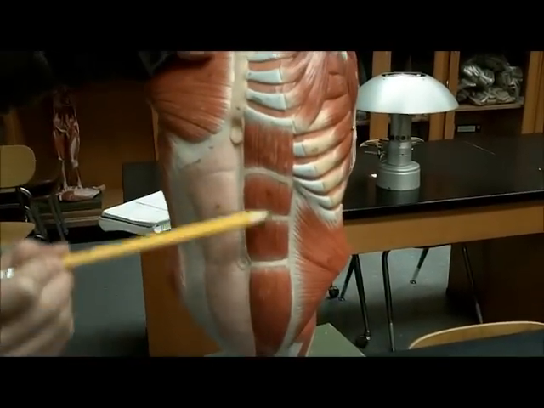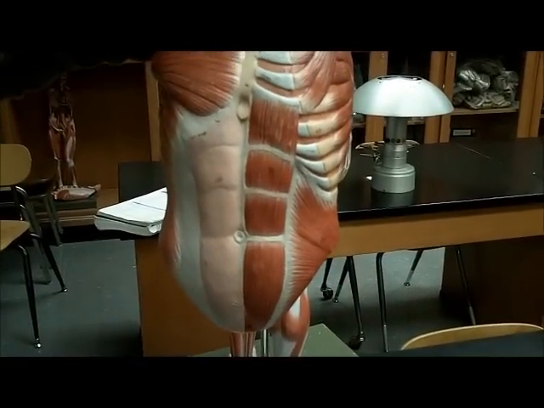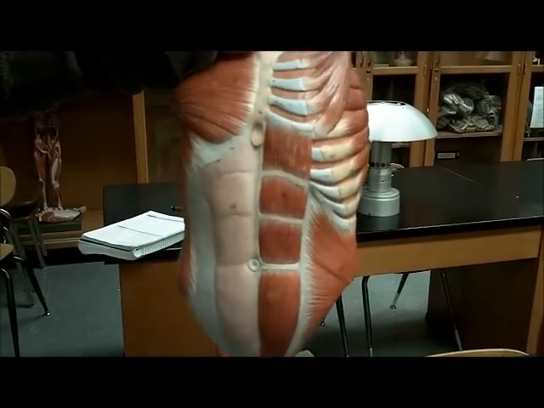Rectus abdominis tenses the abdominal wall, compresses abdominal contents, also flexes.